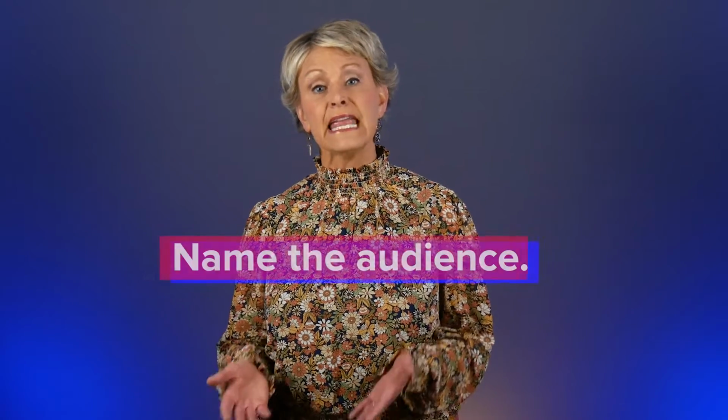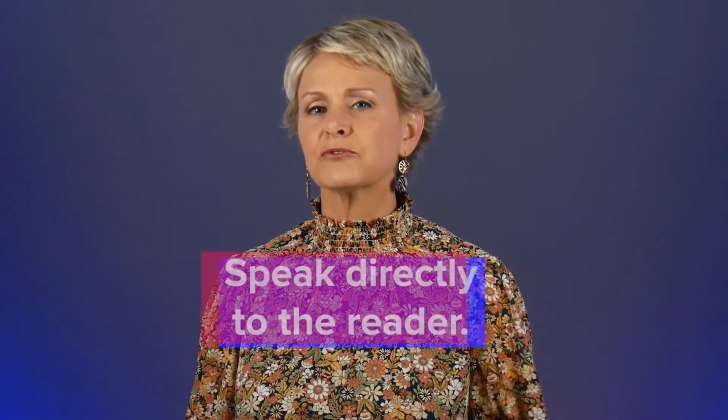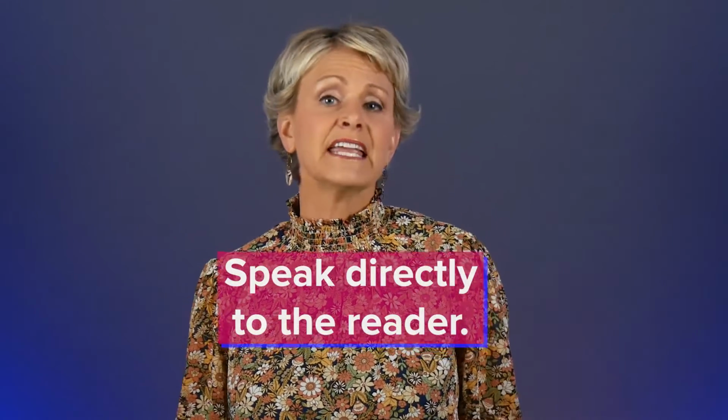This might include naming the audience within the opening or greeting, or speaking directly to the reader using an occasional you. Acknowledging this personal connection between reader and writer can actually strengthen the persuasive tone. Consequently, using first-person and second-person pronouns in persuasive writing is not necessarily wrong.